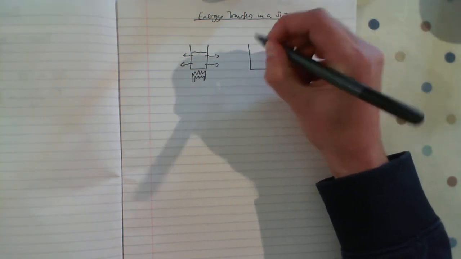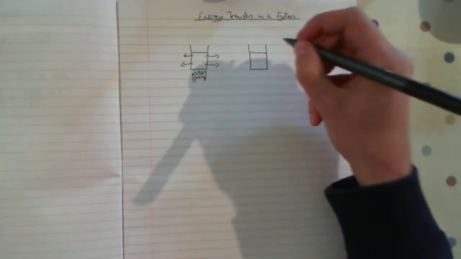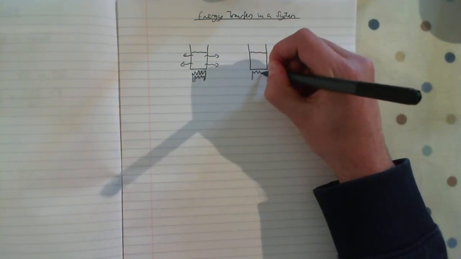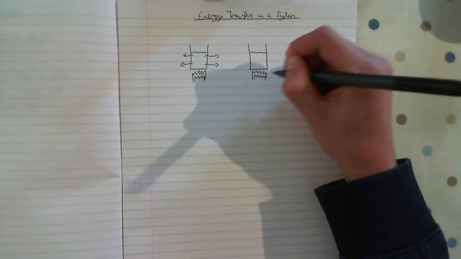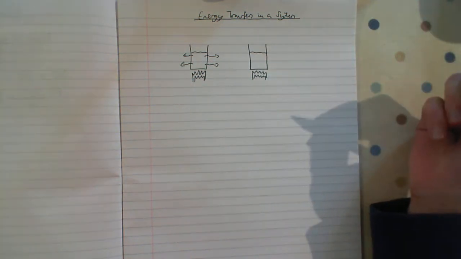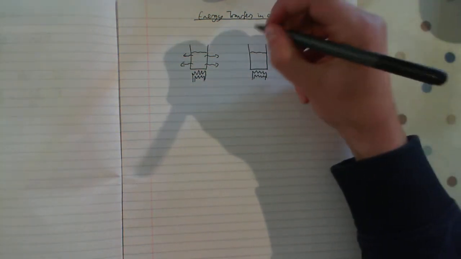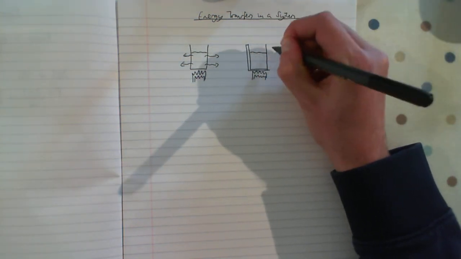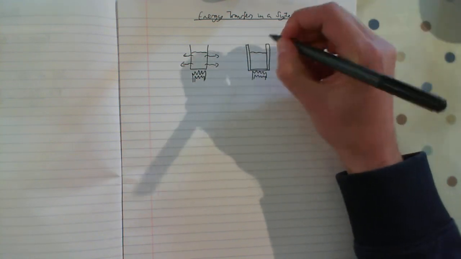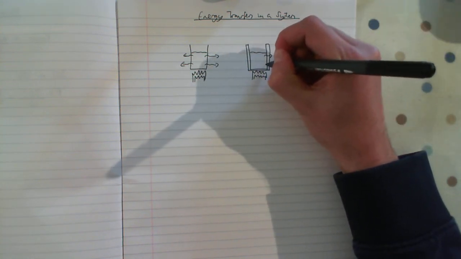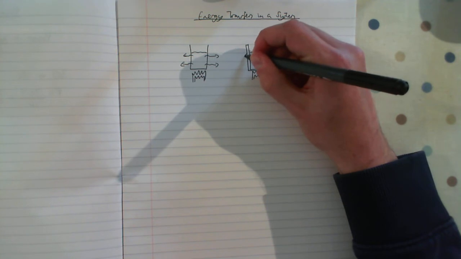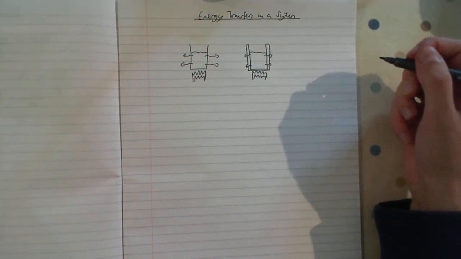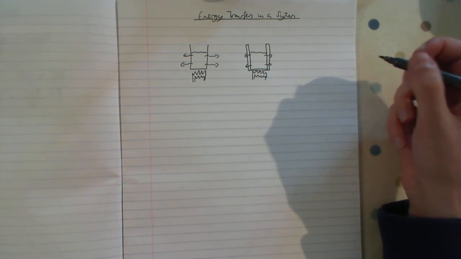So if I draw exactly the same beaker with exactly the same volume of water, so the same mass, and I put the same heat source, so everything in this example is exactly the same. However, this time I wrap it in insulation. So what's going to happen now is less energy is going to be transferred away, less energy is going to be dissipated, so it's going to be more efficient, and we'll talk about efficiency in the next video.